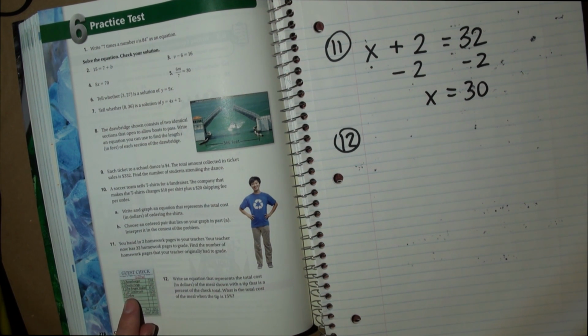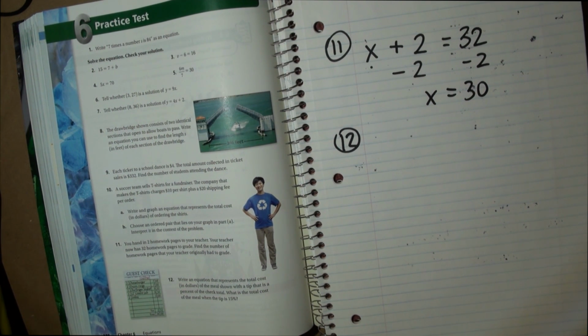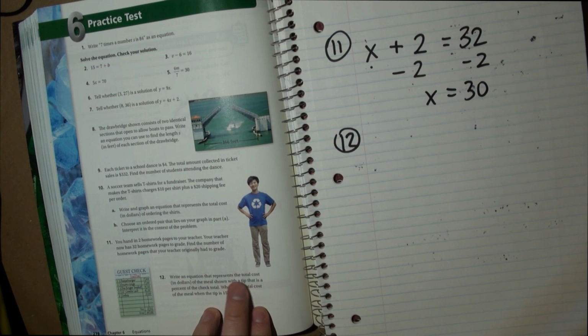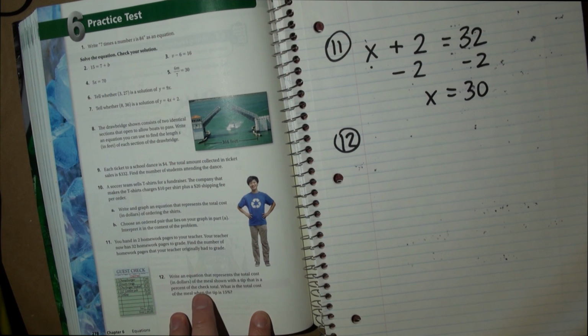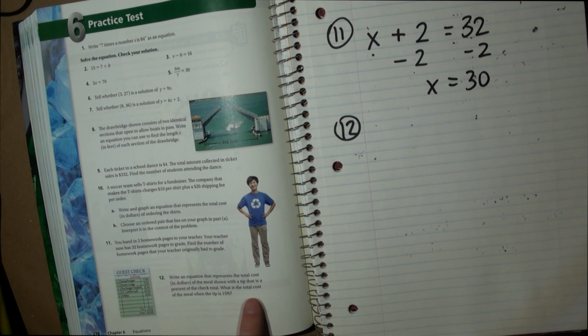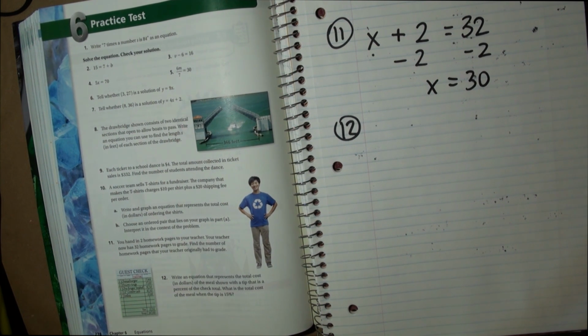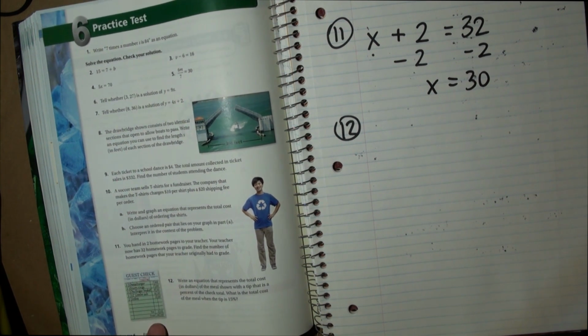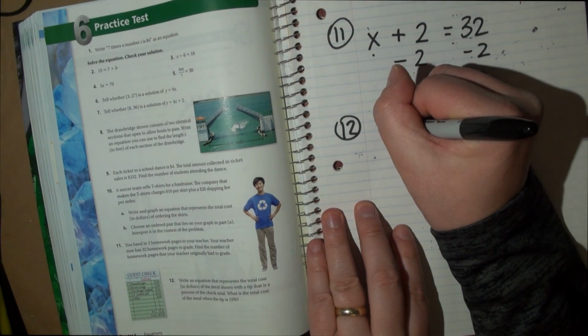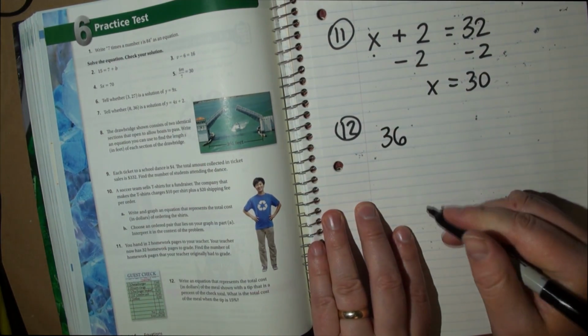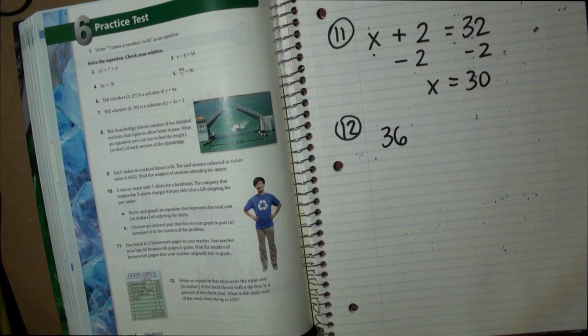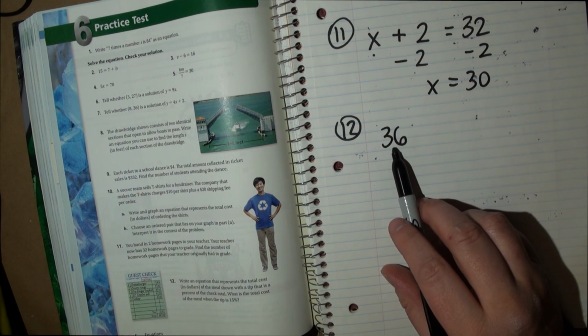It says cheeseburger, onion rings, chicken finger basket, combo with sub, sodas. All of these have amounts. There's a tax and there's a total. So we want an equation that represents the total cost of the meal shown with a tip that is a percent of the check total. So for this one, we need to figure out what the total cost would be if we added a tip on. I know you can't really see it in the book, but the total cost of the meal here is $36. Now I could write 36.00, but I'm just going to say 36, just make it a nice clean whole number. That's how much I'm paying for the food.